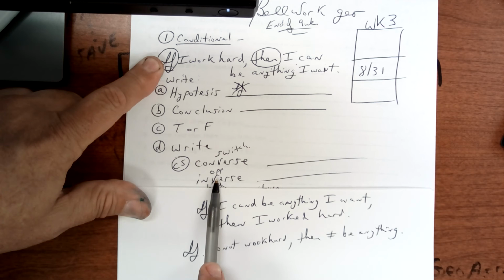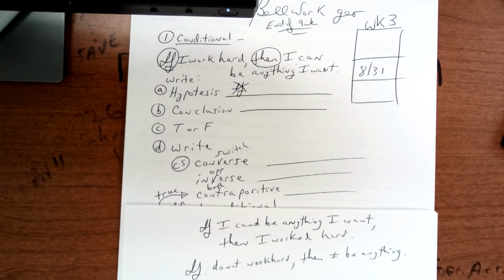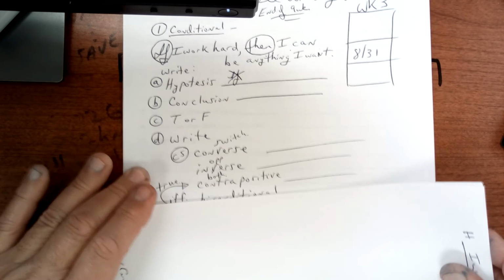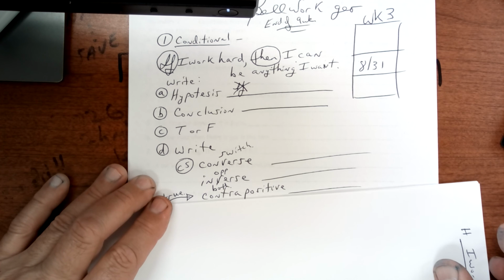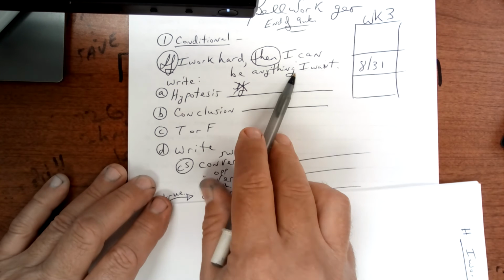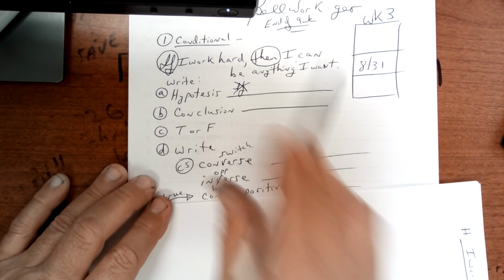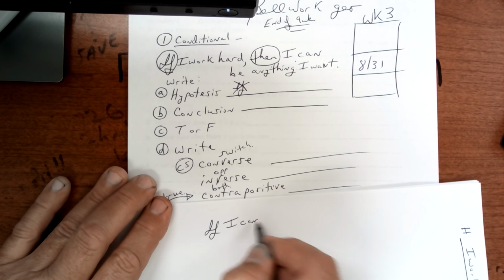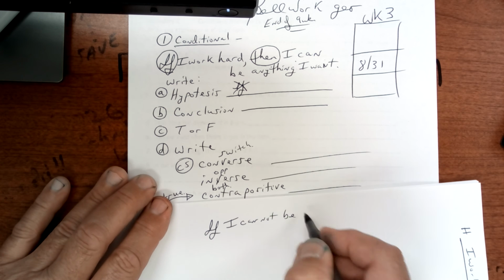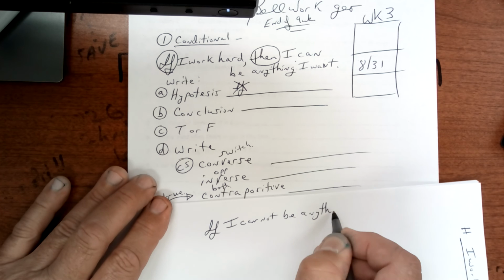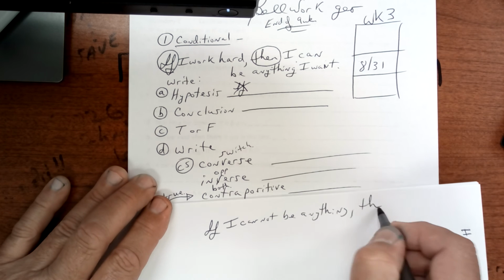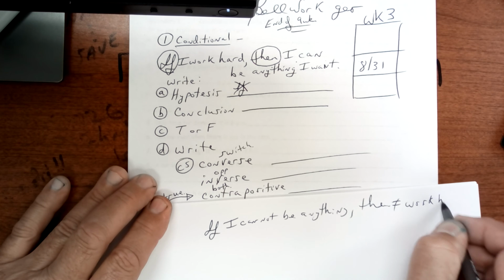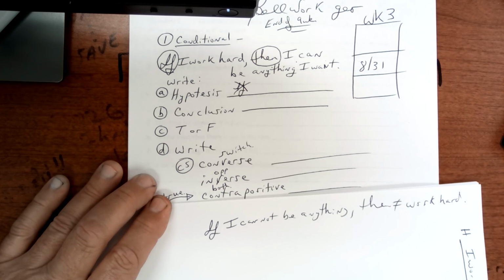It's the opposite. The contrapositive is both of those. So the contrapositive, and let me push this up a little bit, is both of those. So to do the contrapositive, you're going to put this first, but you're going to do the opposite. So you're going to say, if I cannot be, no contractions, if I cannot be anything I want, then, and you say the opposite of this, then I did not work hard. And again, I'm abbreviating. That's your contrapositive.